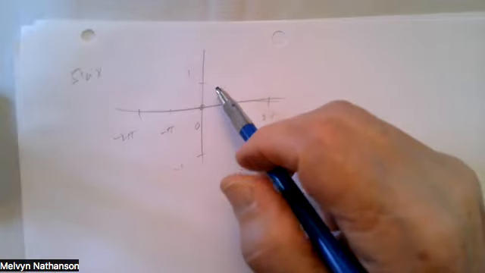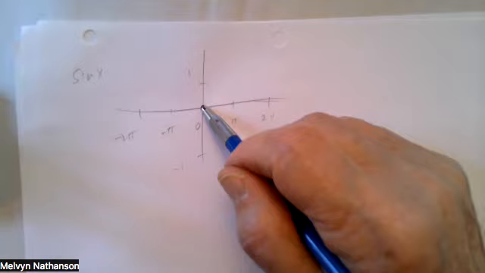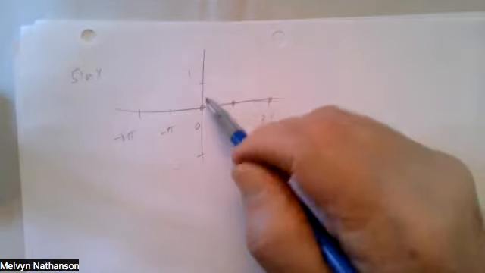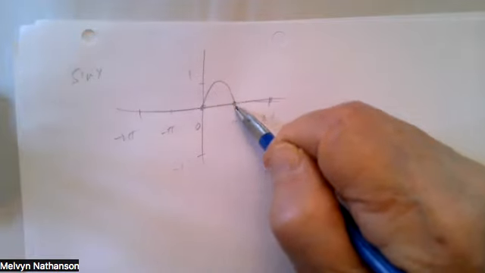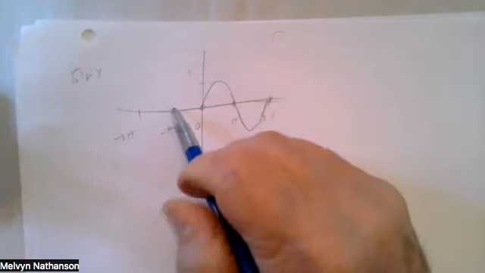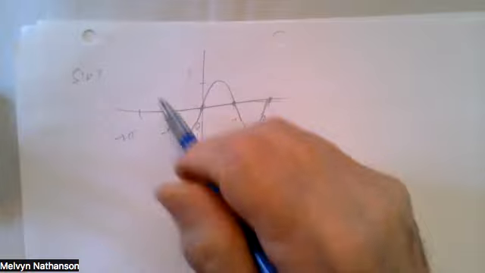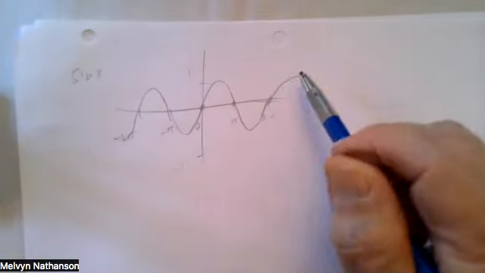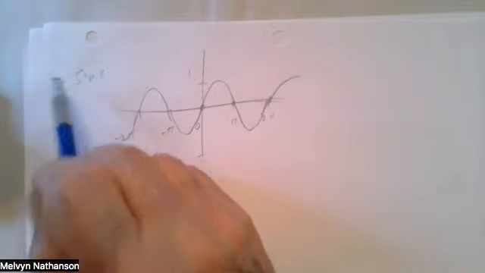Sine of 0 is 0. Sine of pi is 0. Sine of 2 pi is 0. And we have this oscillating function that looks like this. This is the graph of y equals sine of x.